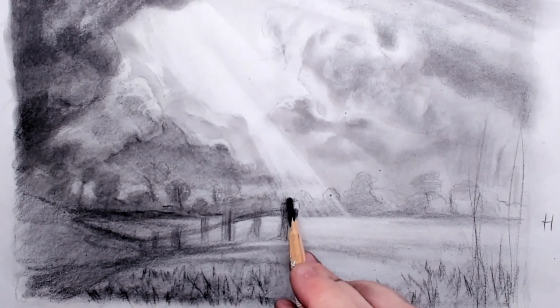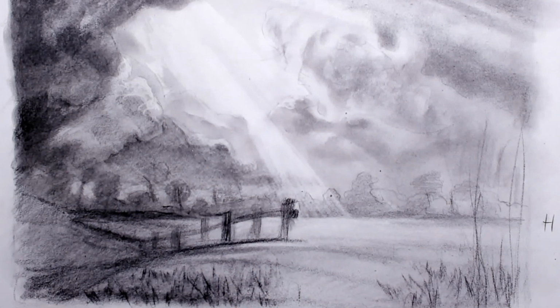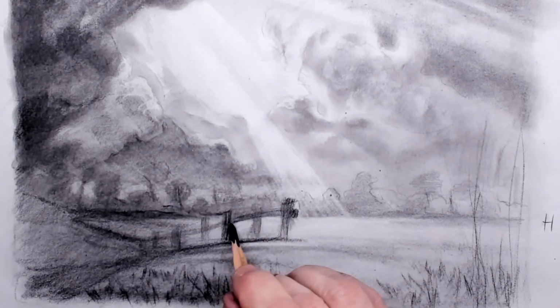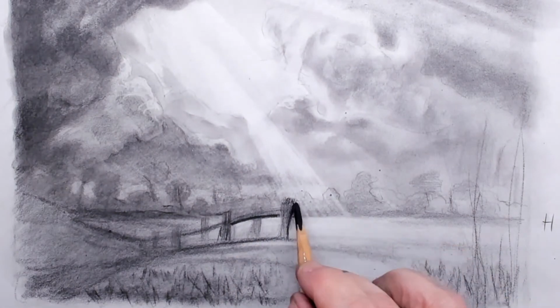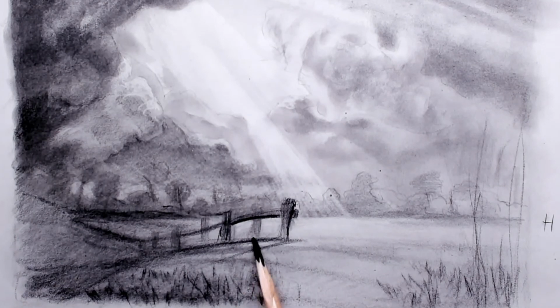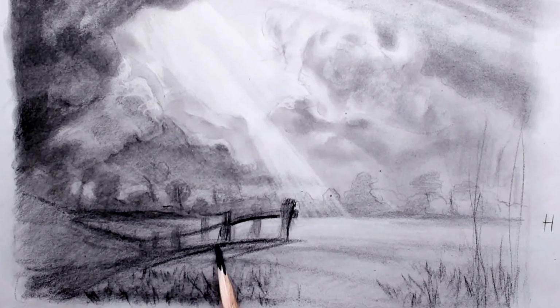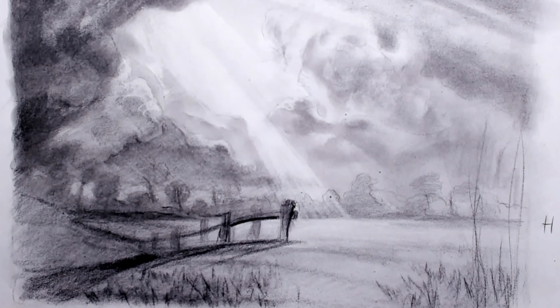And here now I can put in that dark pole that is in front of that God's ray that is hitting the land, the meadow, or the grass area way in the back. So now I get a high contrast between my whitest white and my darkest dark. And it's exactly that makes the drawing very exciting to watch and to draw, of course.